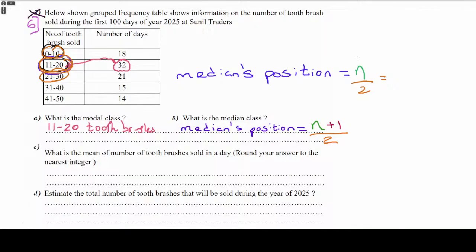So what is n? The addition of the frequencies. When we add 18, 32, 21, 15 and 14, what would we get? The sigma f. Here it's already given as 100 days. Since it's given, I don't have to add. If it's not given, I'll have to add the individual frequencies to get the sigma f.